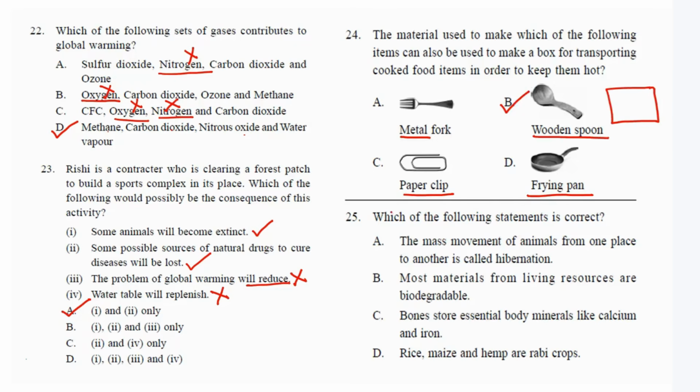Coming to question number 25. Which of the following statements is correct? So the first option says the mass movement of animals from one place to another is called hibernation. No, this is wrong. It is not called hibernation. This is called migration.